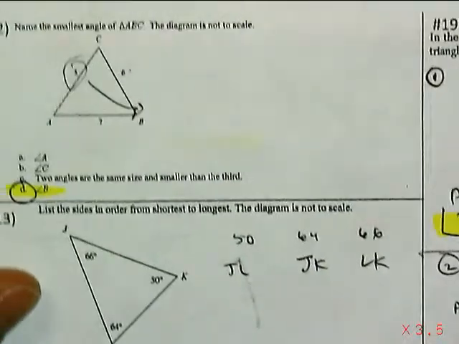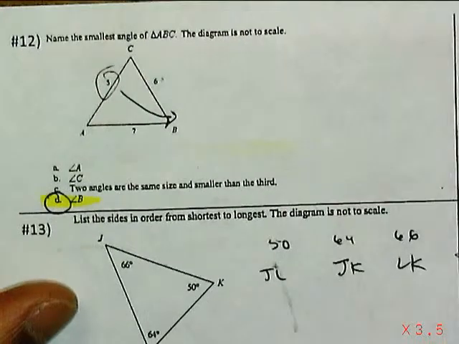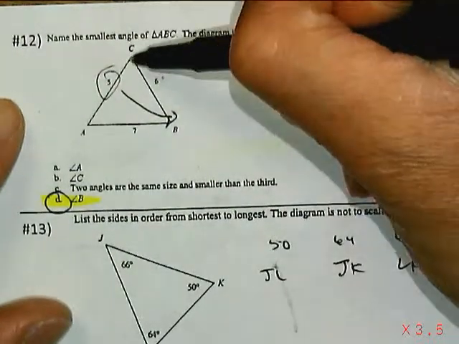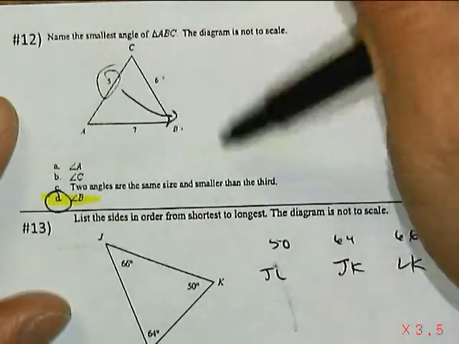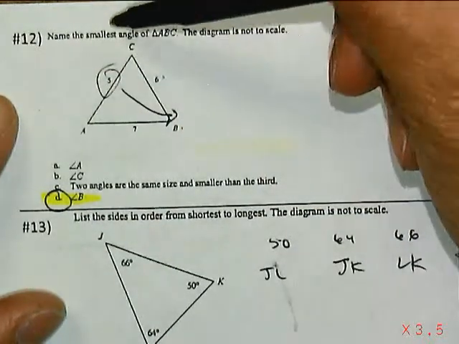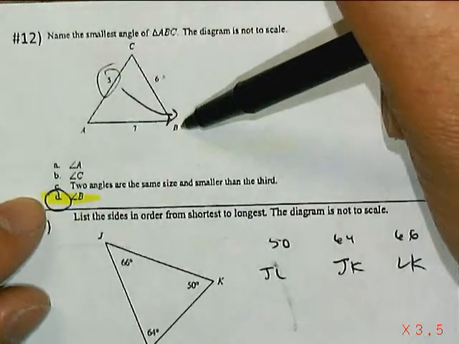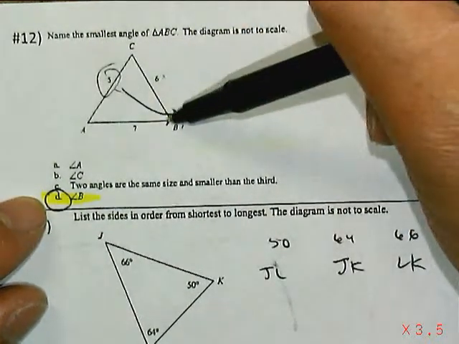Question number 12. Name the smallest angle of triangle ABC. Well, I don't have any angle measures. So triangle inequality tells us that since I have the smallest side, it has the smallest angle. That'll be angle B. Notice how you can circle that and go across, and that'll tell you about the angle.